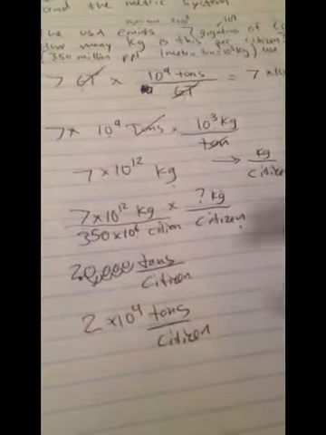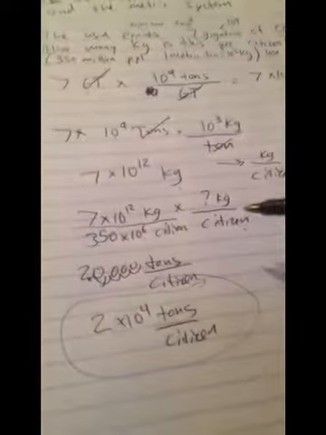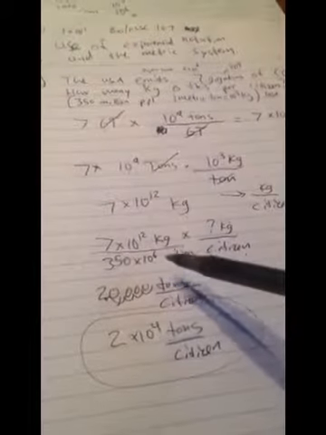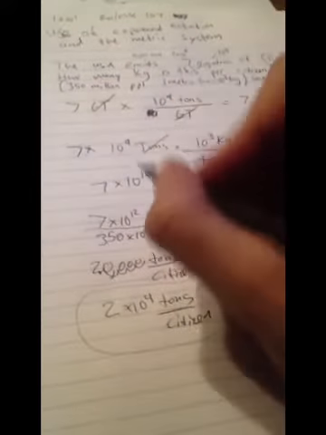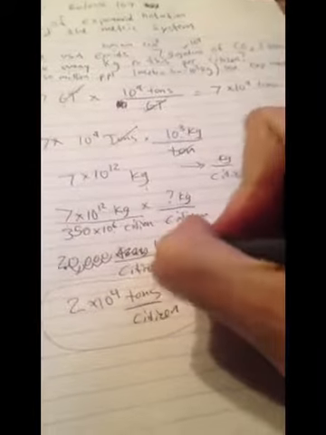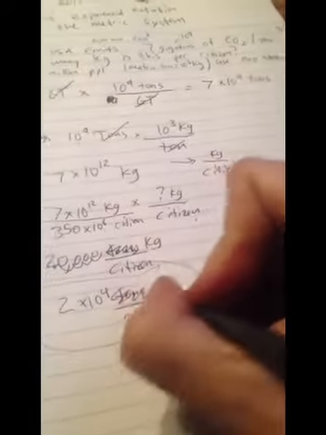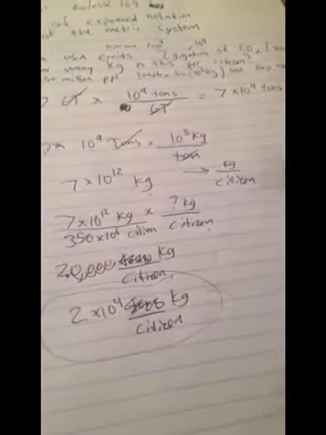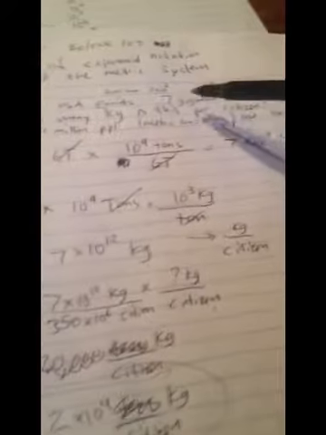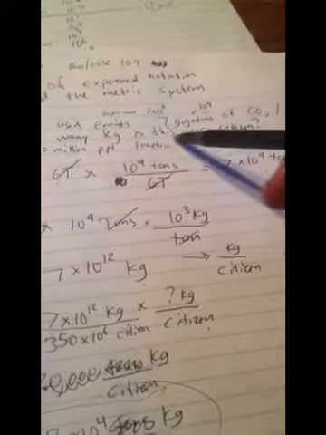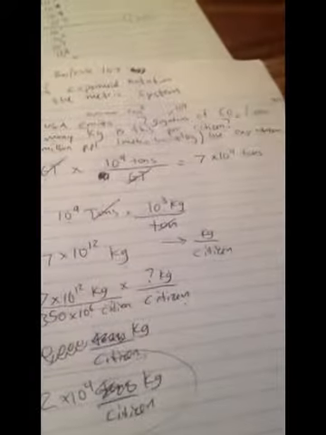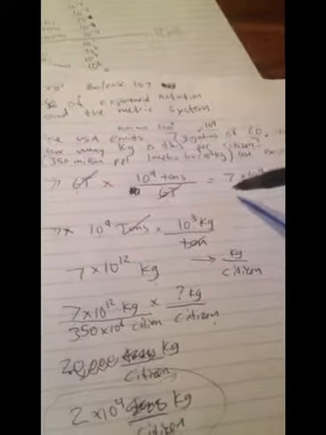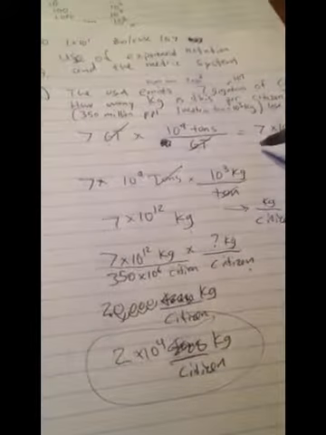And that is your answer right there. Because they wanted how many kilograms. This is kilograms, not tons. I wrote that wrong here. This should be kilograms, because we had kilograms here. I just mislabeled it. Alright, so that's our kilograms per citizen. That's what they were looking for. How many kilograms is this per citizen? So, yeah, that's pretty much it there. That's our answer.